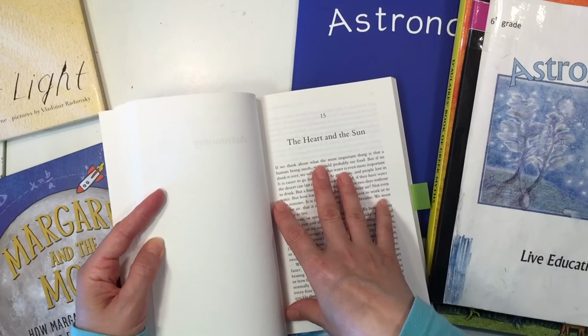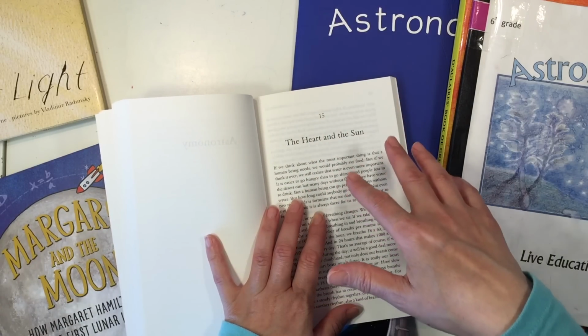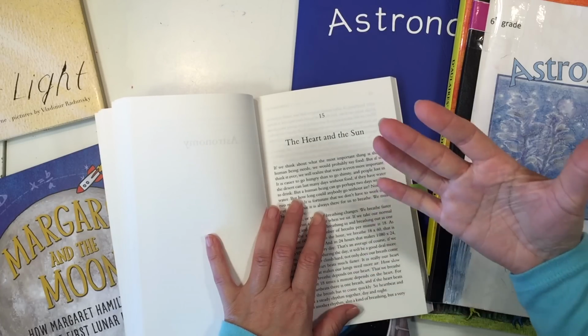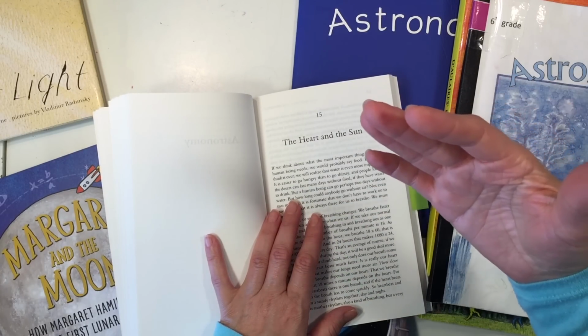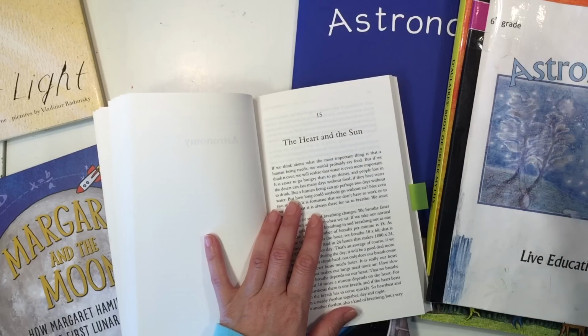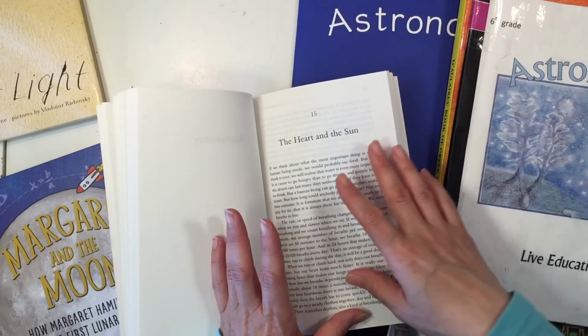For this particular book, the way it does that is by making a connection between your heartbeat and the sun, and then from that, it continues with that analogy a little bit, and then it departs from it, and then you can just go into the science.